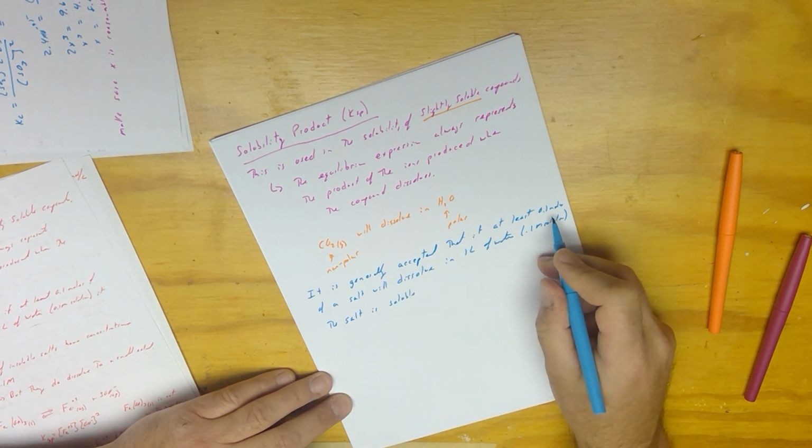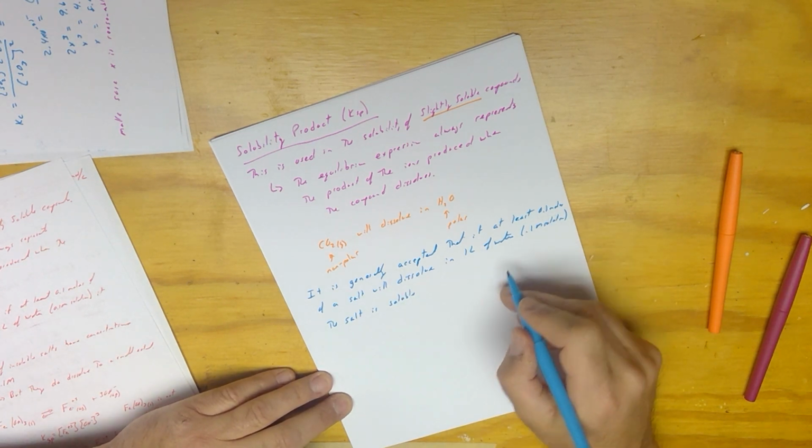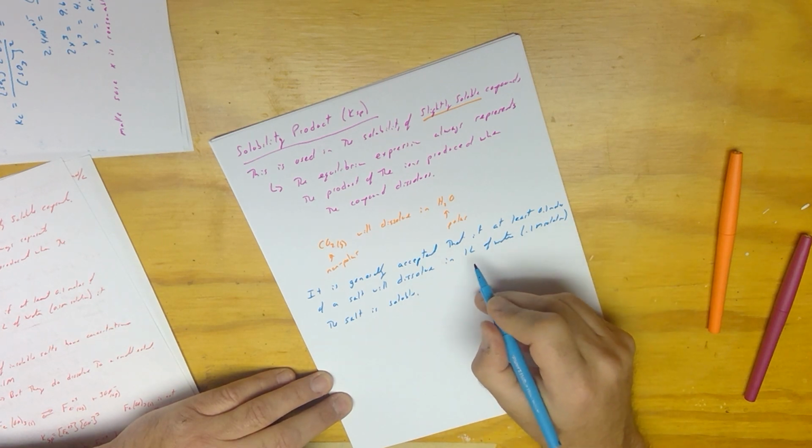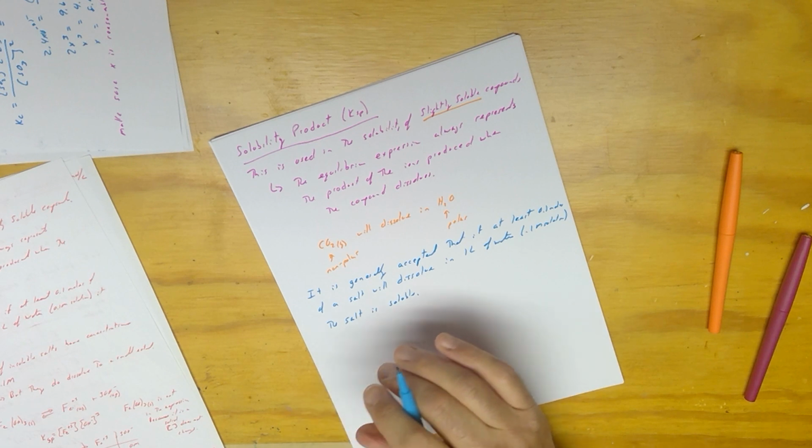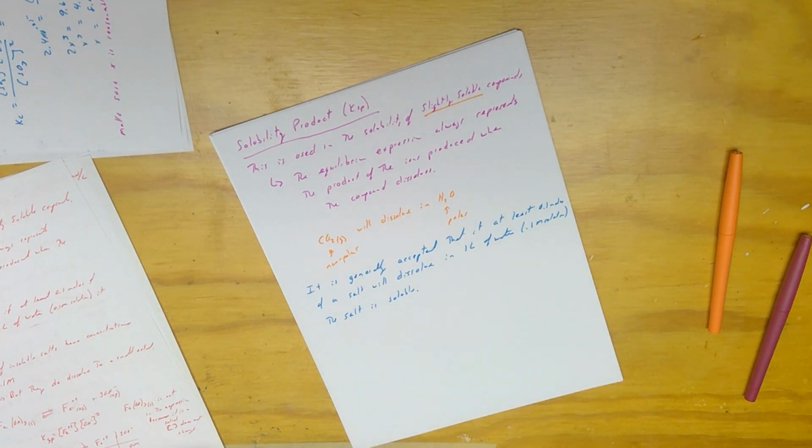So if 0.1 moles will dissolve in a liter, we say that it's soluble. Anything less than that is going to be slightly soluble or maybe even insoluble.